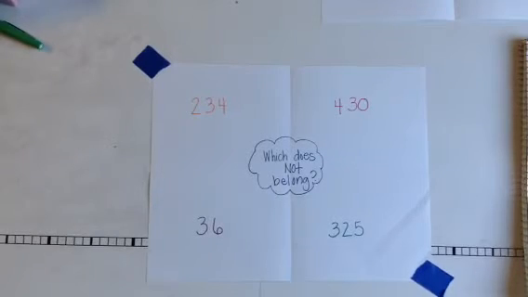Today's activity is a continuation of one that we started last week. It's called Which Does Not Belong. Today, we're going to look at each of the 4 quadrants, and we're going to be thinking about different reasons why one of the numbers may not belong. Now, as I told you last week, there's no wrong or right answer, and in fact, this is a great opportunity to think about how many different reasons or different ideas you can come up with.